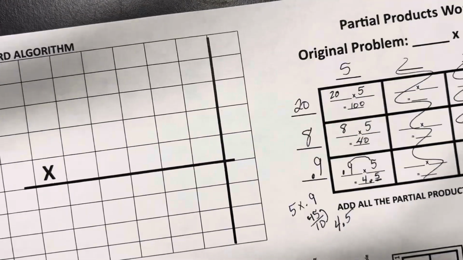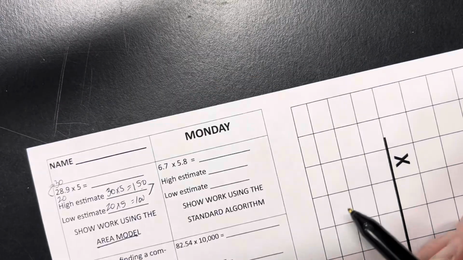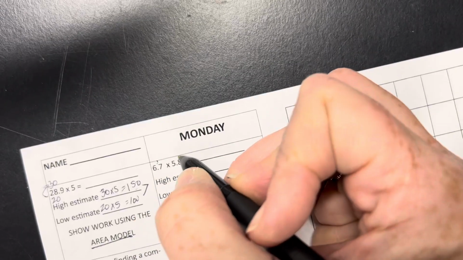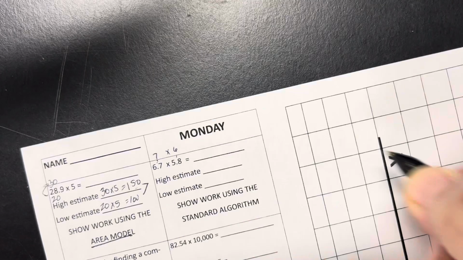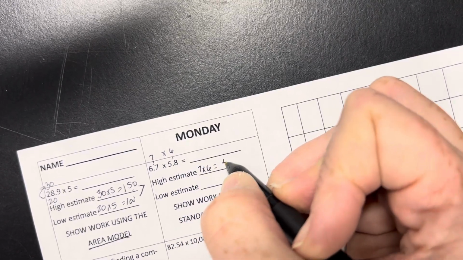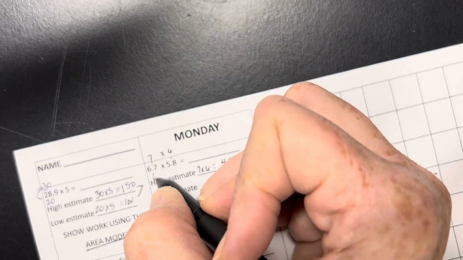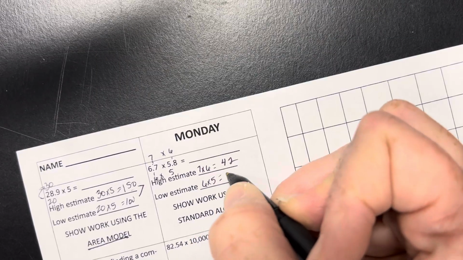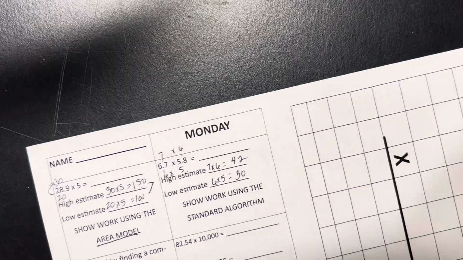Okay, boys and girls, we are moving on to the next multiplication problem. Okay, high and low. So the high, if we round both of these up, that would round up to 7, and this would round up to that 6. So the high would be 7 times 6, which gives you 42. Now my low would be dropped down to the 6 times 5. Gives you 30. What do you guys think? Closer to 42 or 30?